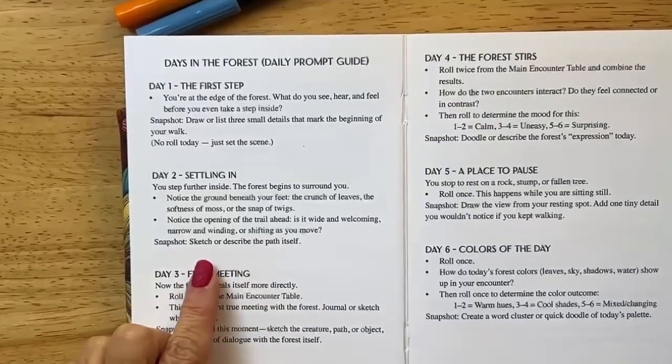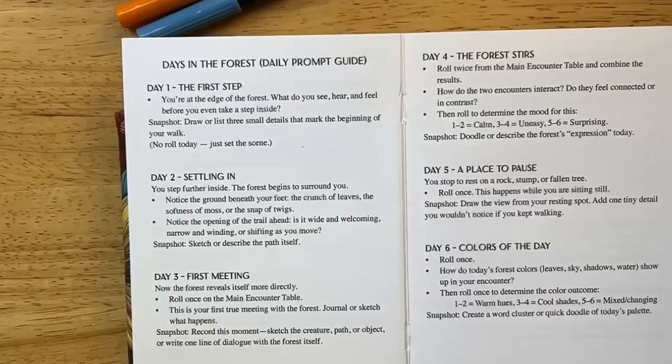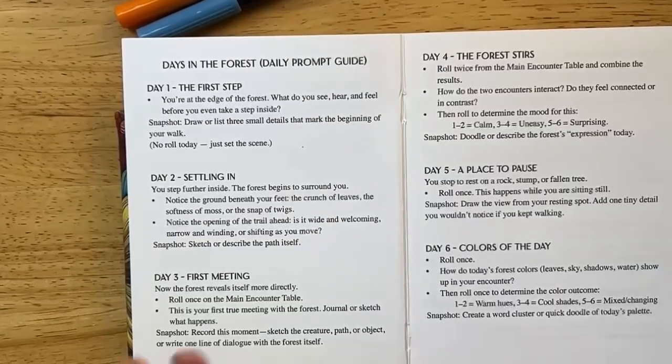You step further inside. The forest begins to surround you. Notice the ground beneath your feet, the crunch of the leaves, the softness of moss, or the snap of twigs. Notice the opening of the trail ahead. Is it wide and welcoming, narrow and winding, or shifting as you move? Snapshot, sketch or describe the path itself.